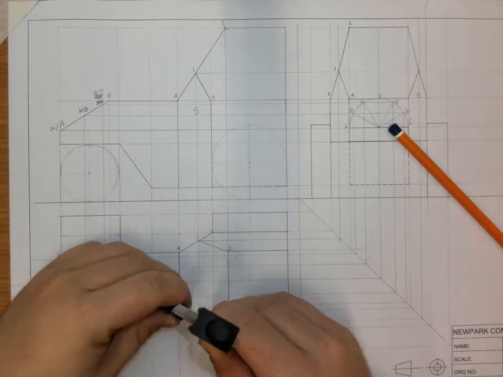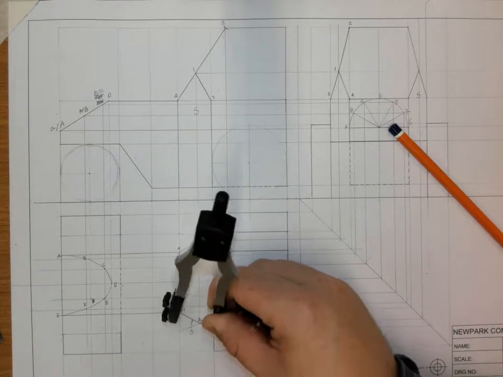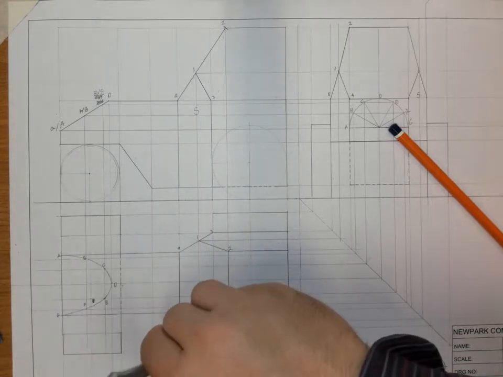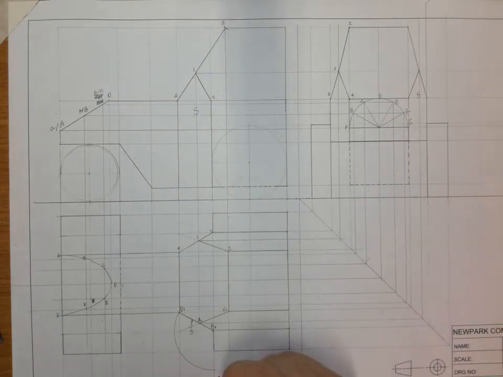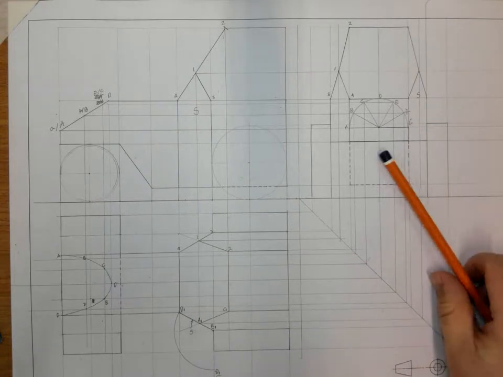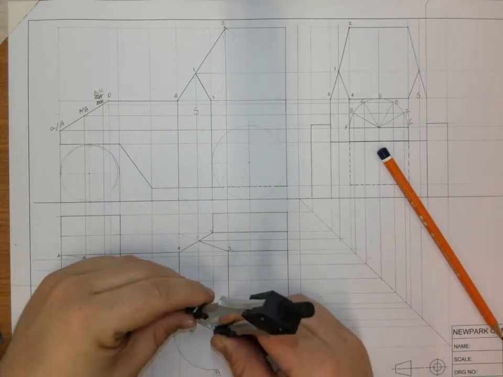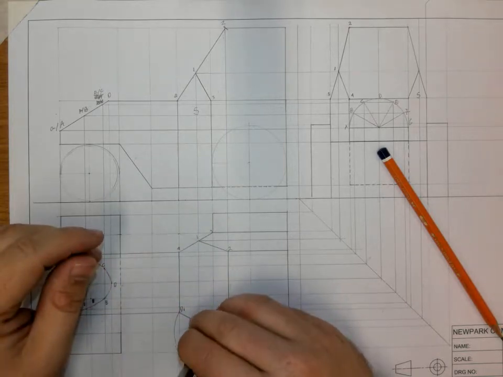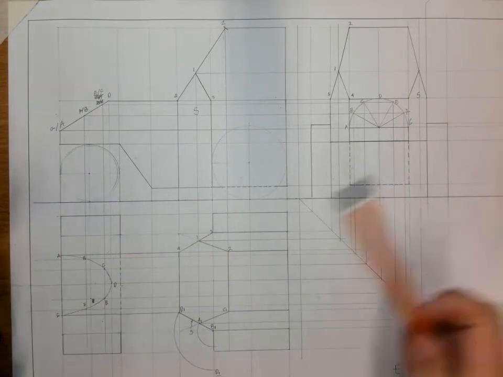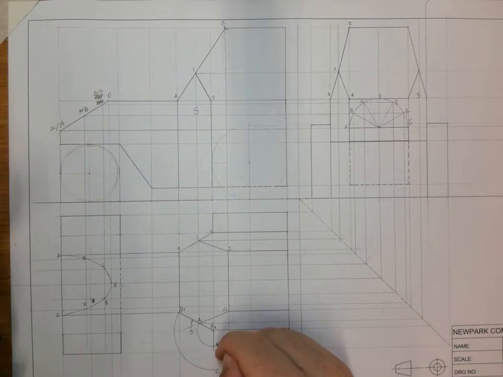I'm going to take my compass and put it on B1. I'm going to swing it around until it hits a line there that's straight up on your page. So that's now the new D1. Alright, and I'm going to do the same with A. So I'm going to swing A1 onto that line. So that's now the new A1.